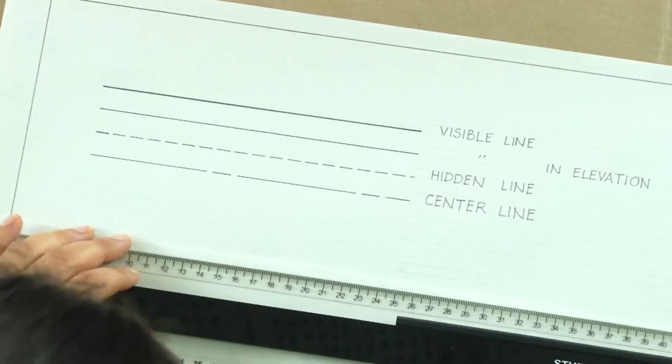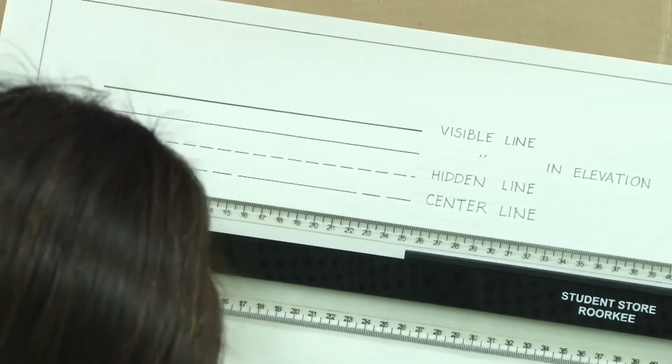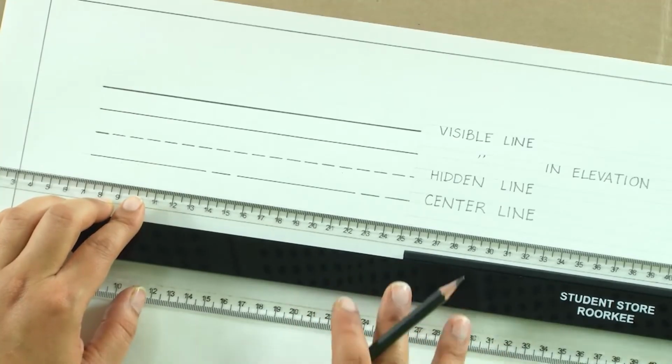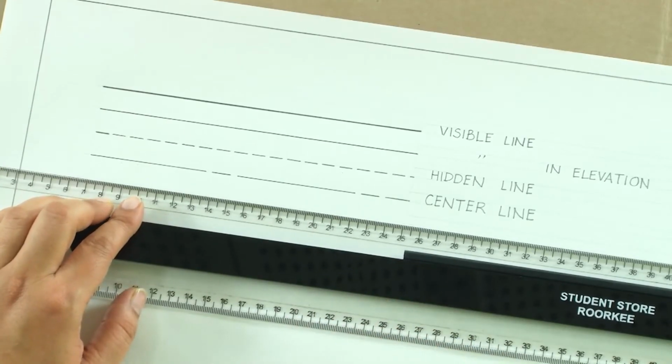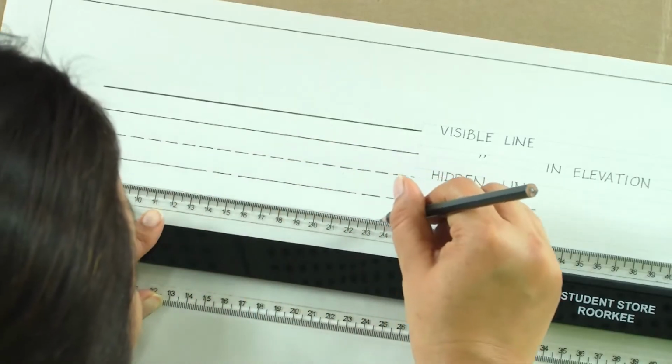Next, we have the dimension line. Whenever we draw an object, and since I said that graphics is actually a language, now if I am making a drawing of a residence and I say that the wall is 9 inches thick or 230 mm thick, in that case I will have to dimension that part of the drawing, which is where we will use a dimension line.